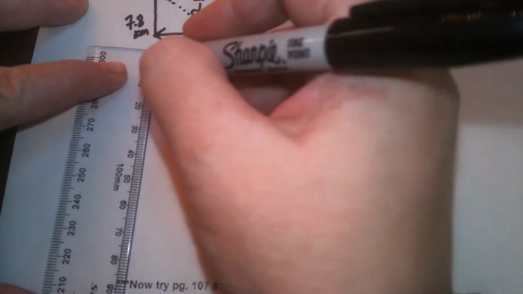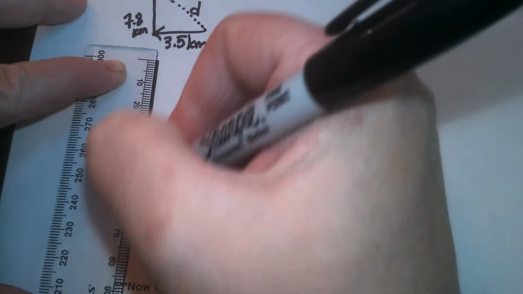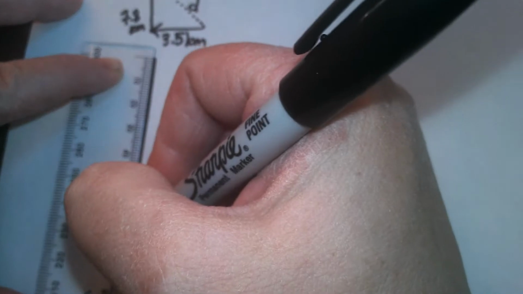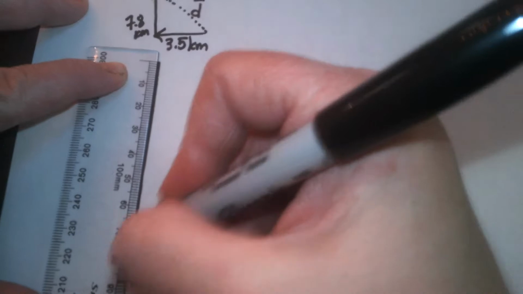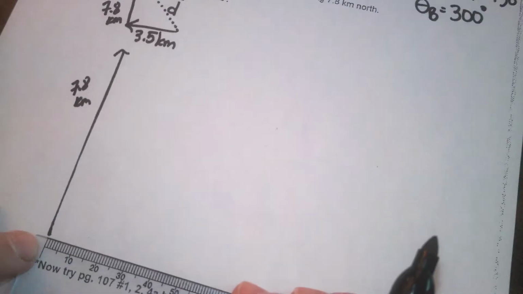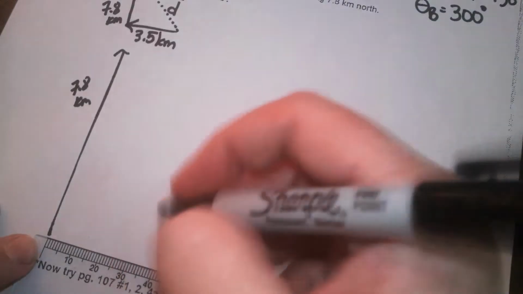We could go, and this one was 3.5. I'm starting backwards.